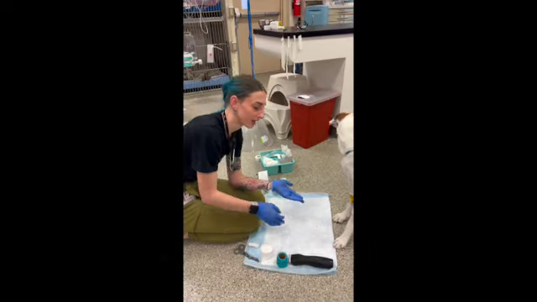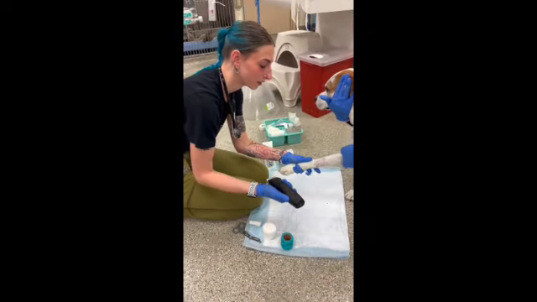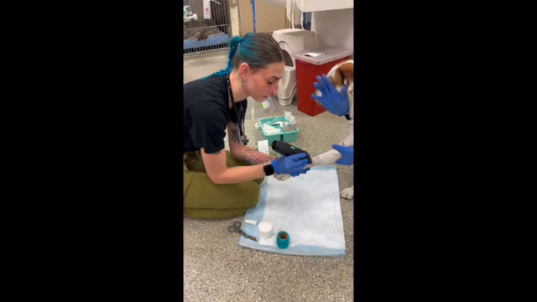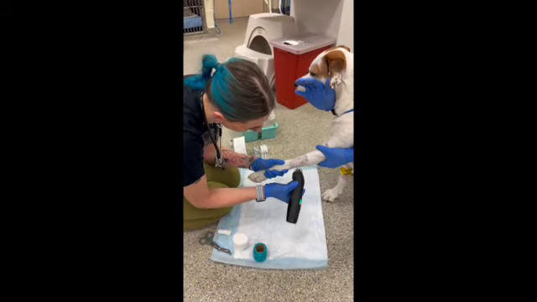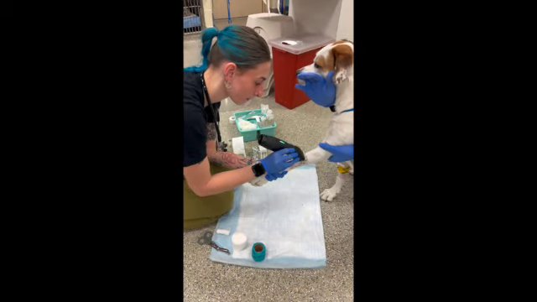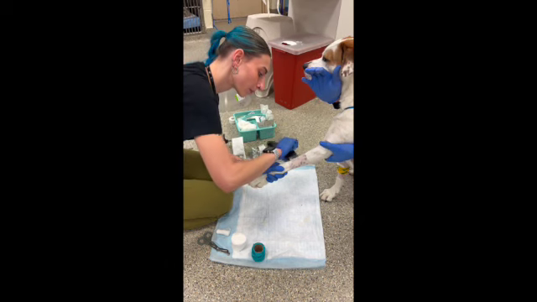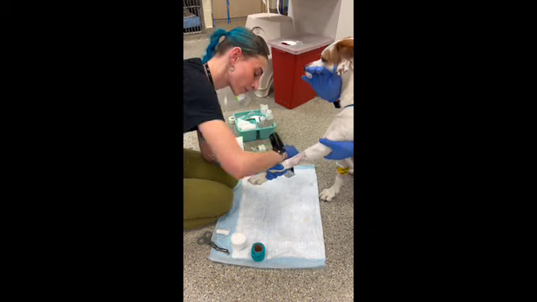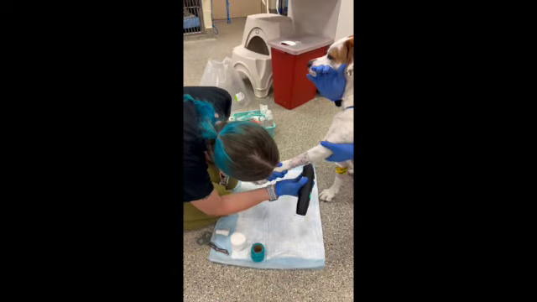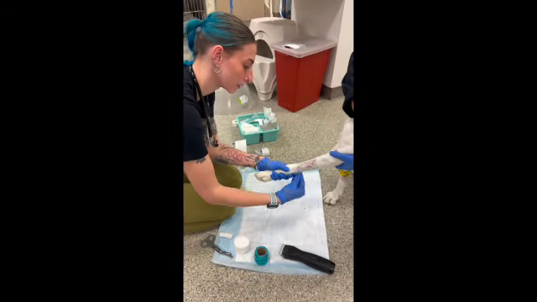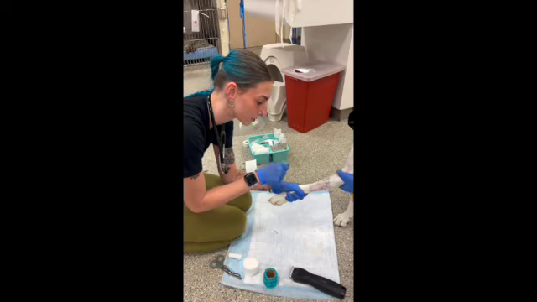So we're just going to place a new catheter in the other limb. I have my coworker here that's already holding for me. I'm just going to clip some more fur because it looks like some of the fur has grown back since her last placement. So at our hospital, we clip circumferentially just to help our tape stick to the patient better.